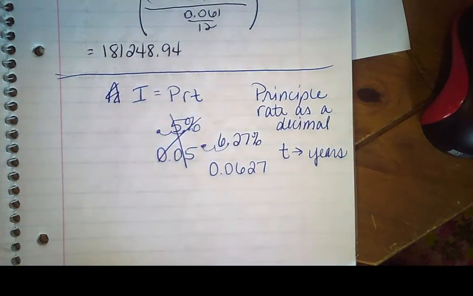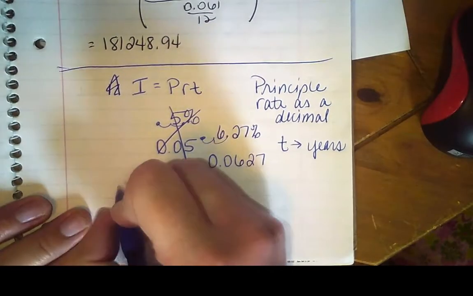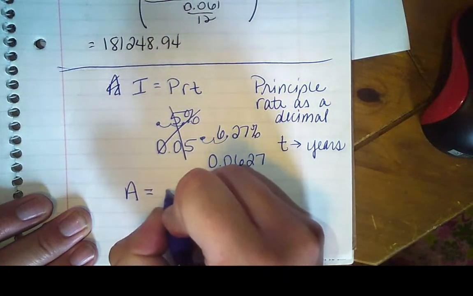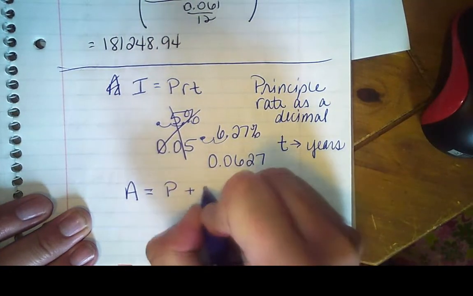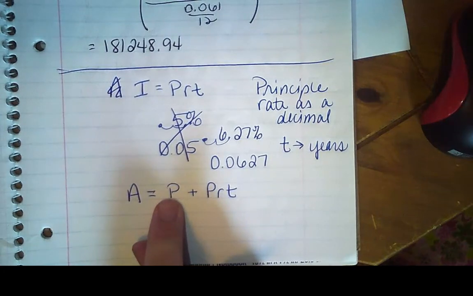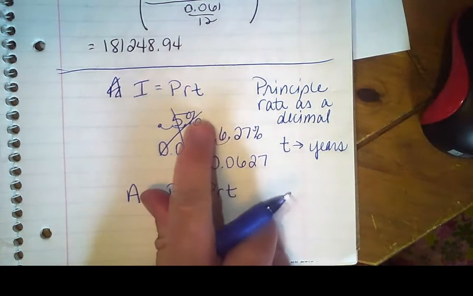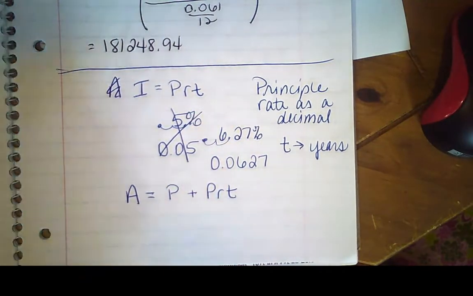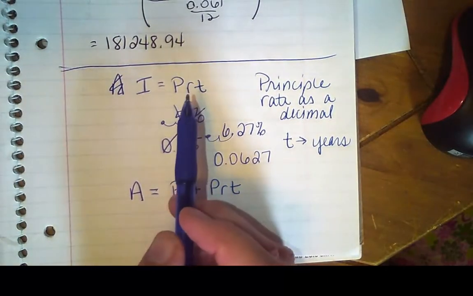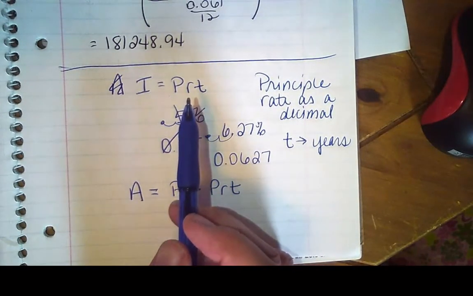And we can make it a little bit more exciting by saying the amount that I accumulate is going to be my principal plus the interest. So there's my principal, and there's my interest, because interest is PRT. And so at the end of the loan, I went to the bank and said, can I have $10,000? And they say, sure, here you go.